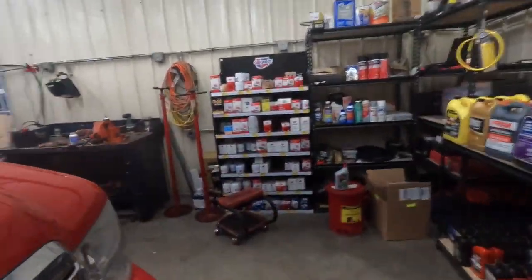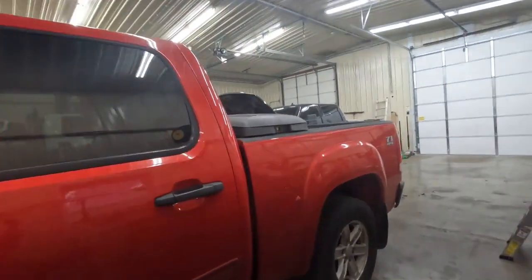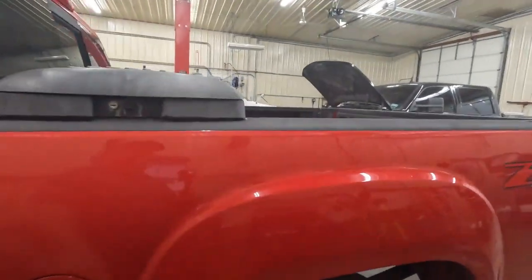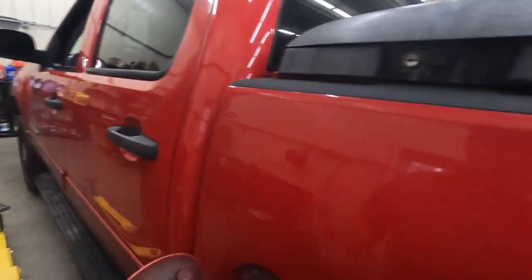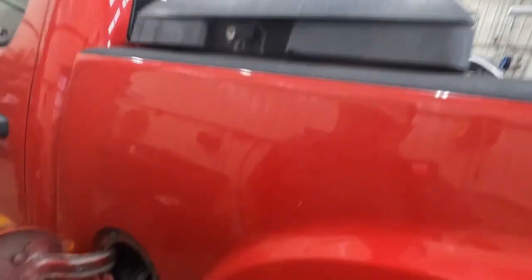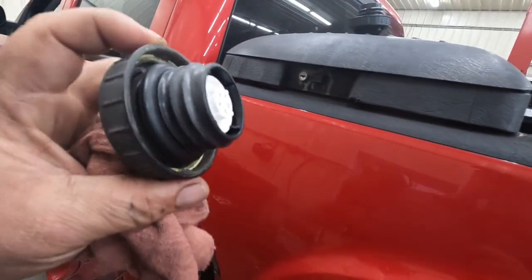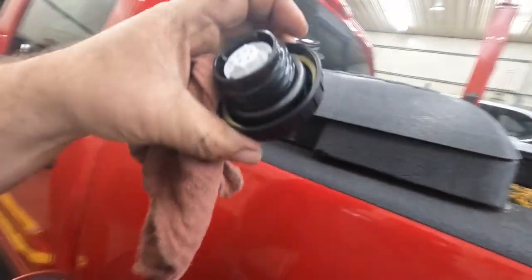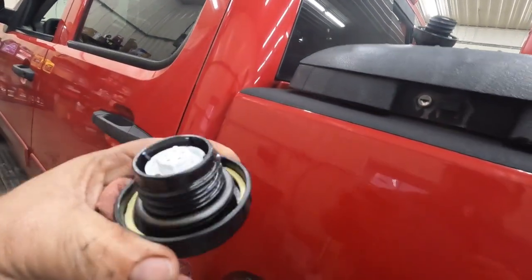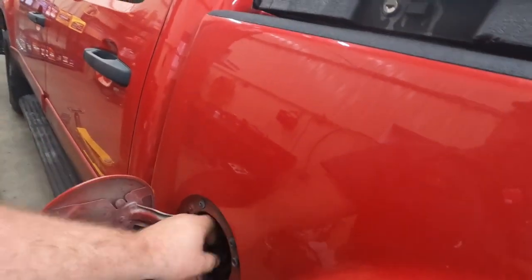The oil is changed, the fluids are topped off, the brakes are good. What else did we do? Oh, oil filter's changed, it's greased. We're going to replace this bad fuel cap with another fuel cap. Unfortunately, this one's also aftermarket. It's the only one I could get a hold of today. He wants the truck back today, so let's do that.